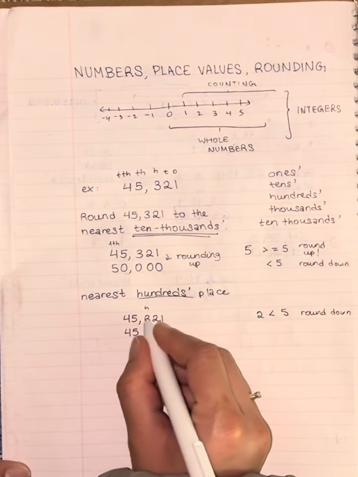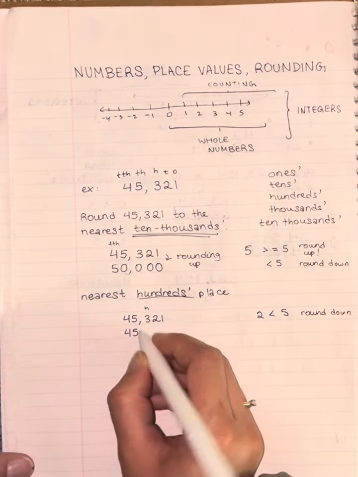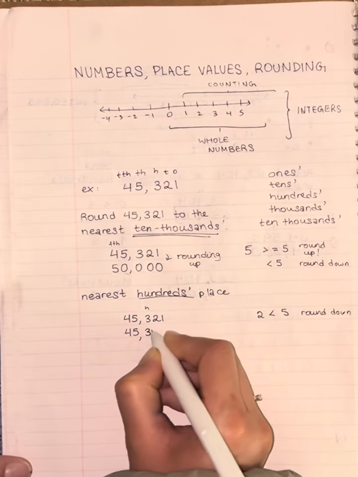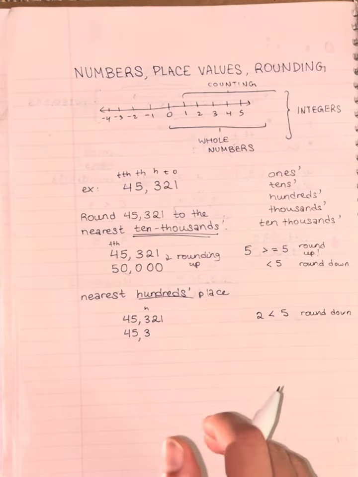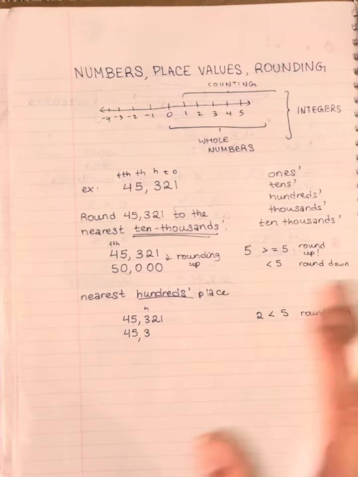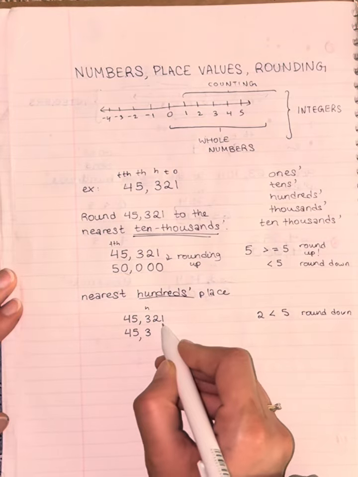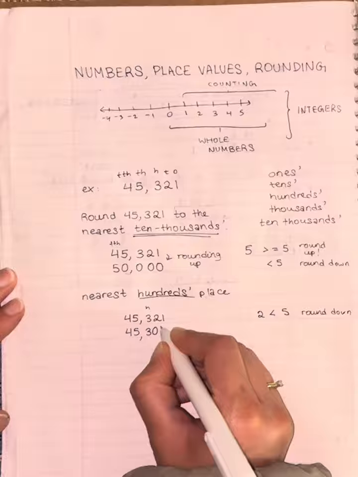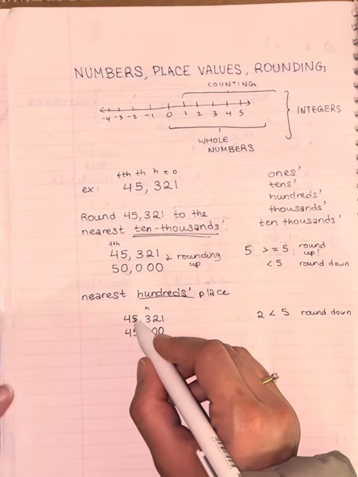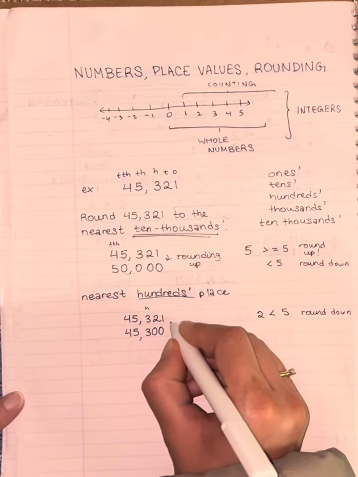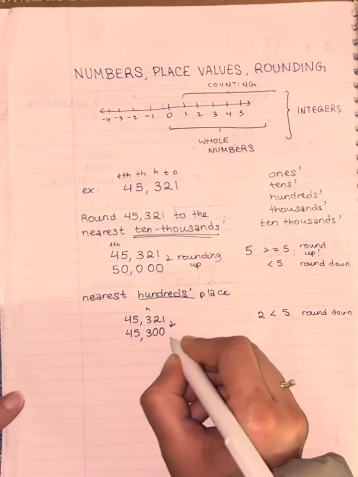But the digit itself that we were rounding to, so the hundreds place, we will keep that digit the same. So 3 still stays at 3. And that's how I know, okay, I'm not rounding up, so I'm keeping it the same. And then everything to the right of 3 turns into zeros. Now, let's take a closer look. We started off with 45,321, and now we have 45,300.